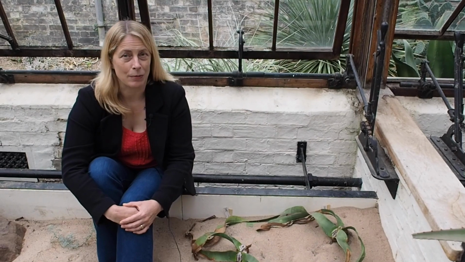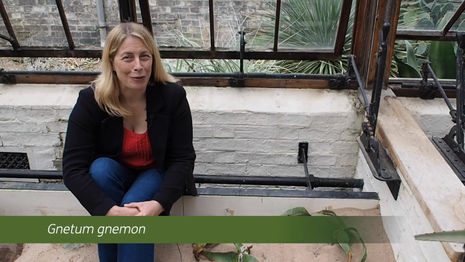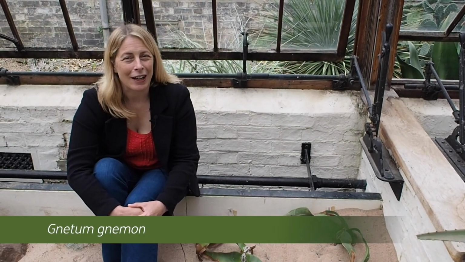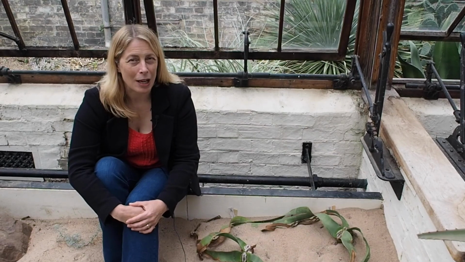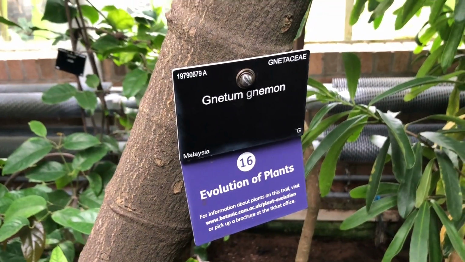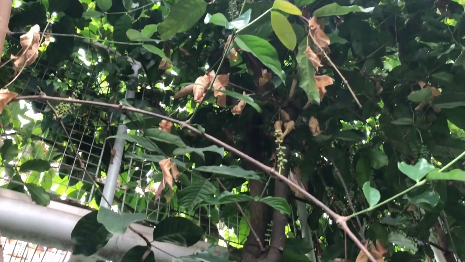We're going to show you Gnetum next, and Gnetum is probably my favourite plant of all in the Botanic Garden, and it's the genus for which the Gnetophytes were named. So this is Gnetum gnemon. It's a lovely rainforest tree from Malaysia, and you can see that it has beautiful leaves that look just like the leaves of a flowering plant.